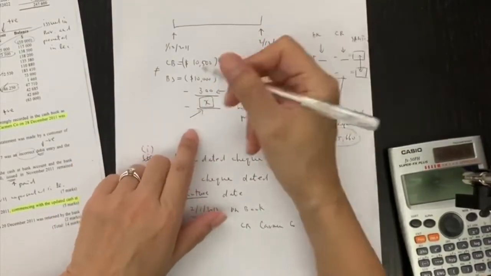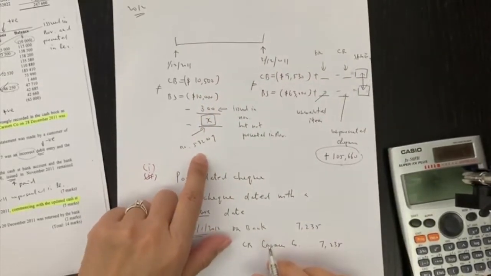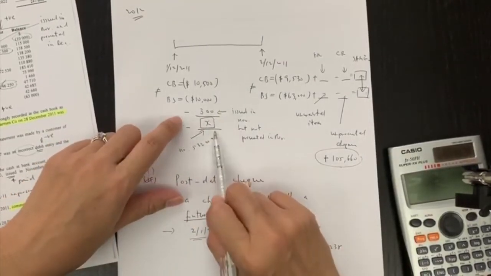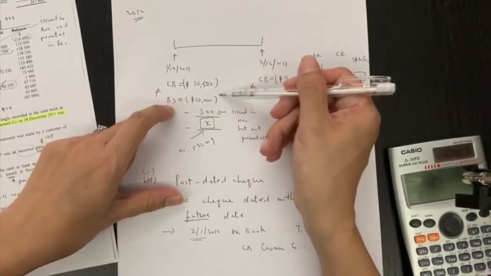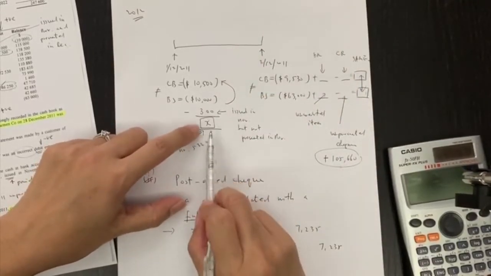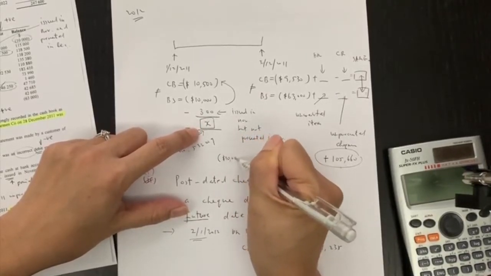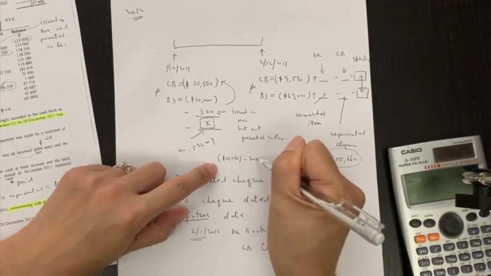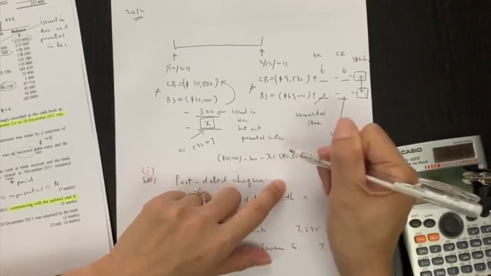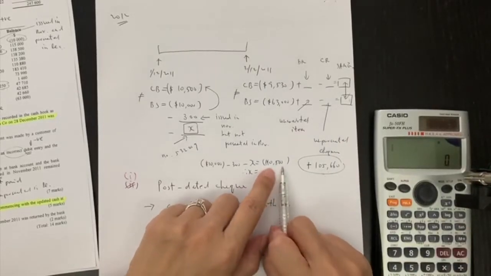Okay, and this is related to check number 532009. But anyway, is it possible to find the unknown here? After all the adjustment, if we start with this negative 10,000, minus 300, minus X, the final answer will be the same as this. So what is X? Negative 10,000 minus 300 minus X is equal to negative 10,500, right? Therefore, what is X?